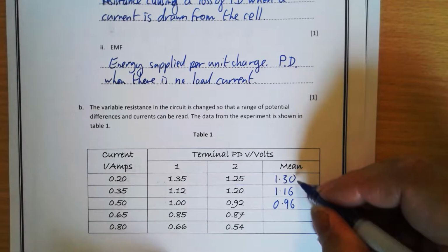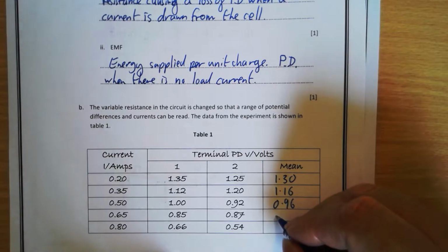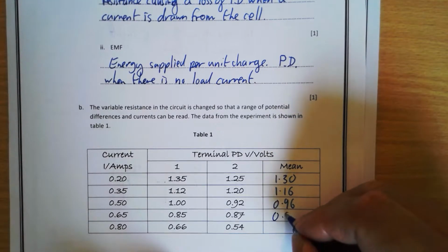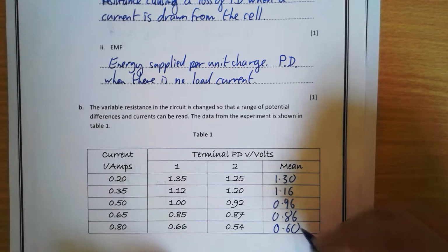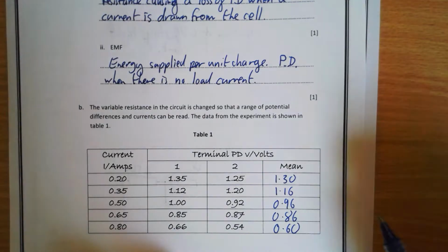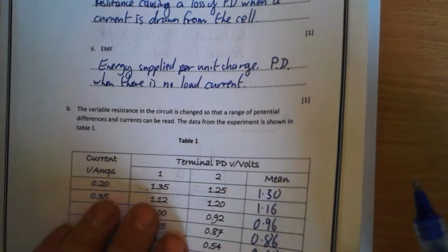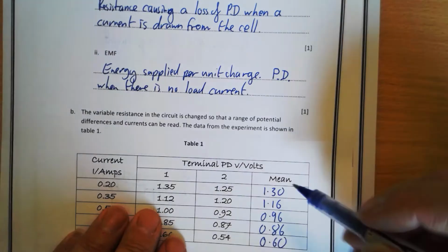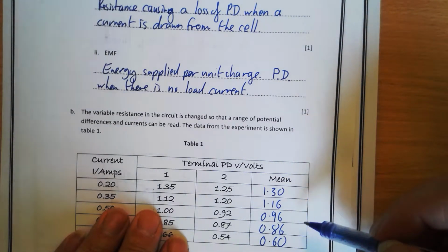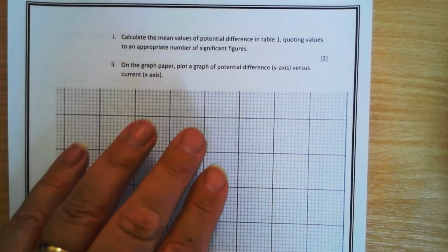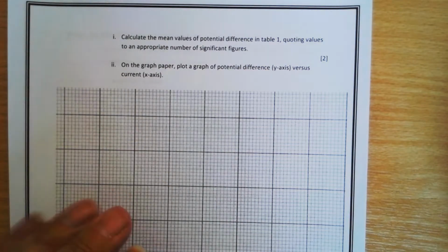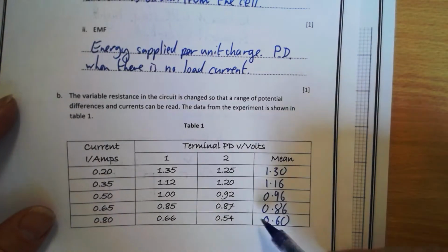And we should be expressing it to 2 decimal places as per our values, and if that involves rounding off, so be it. Okay, so that's your values, and obviously the question hasn't come up yet, but you can tell straight away if you've got blank mean values in here, you can bet your bottom dollar you're going to get asked to do that. And lo and behold, part 1 of the question tells you to calculate the mean values of potential difference, quoting values to an appropriate number of significant figures. Okay, so that is your appropriate mean there.